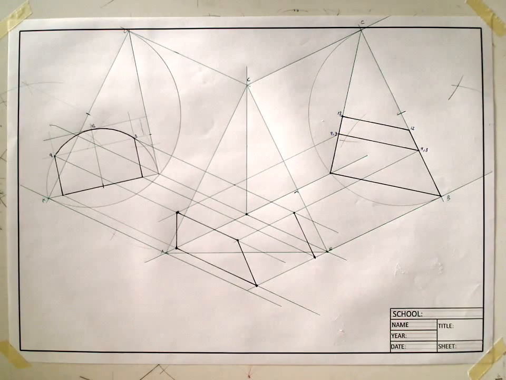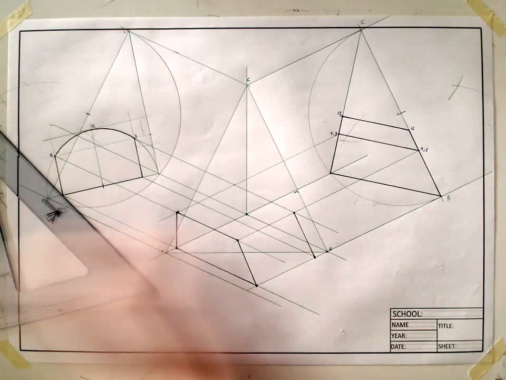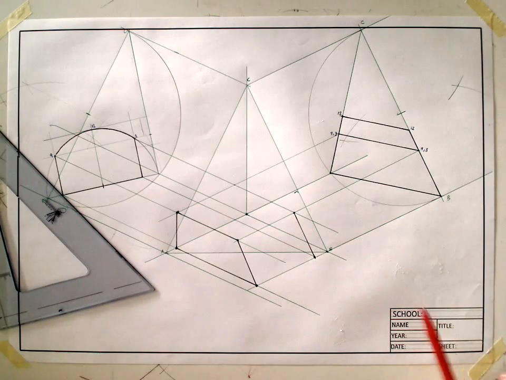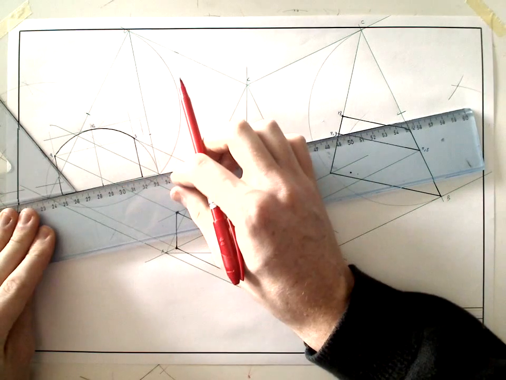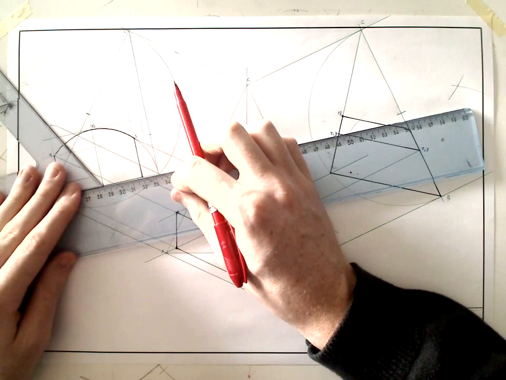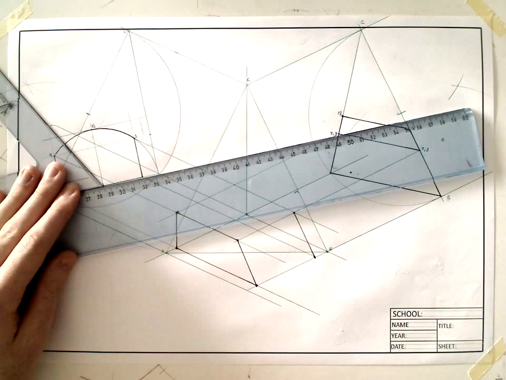So all I need to do is just to get additional points in the curve. So I'm just going to break the curve up using my 60 degree set square.